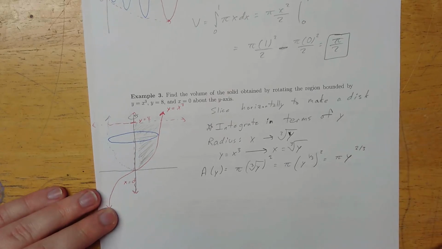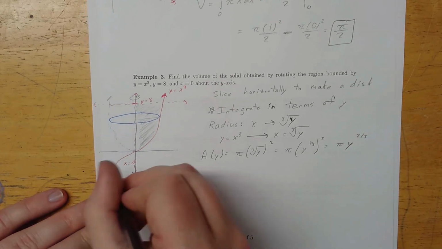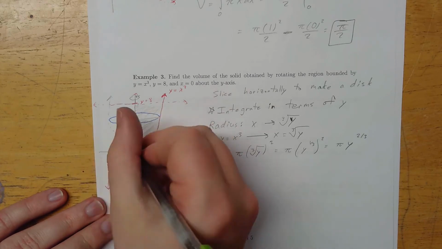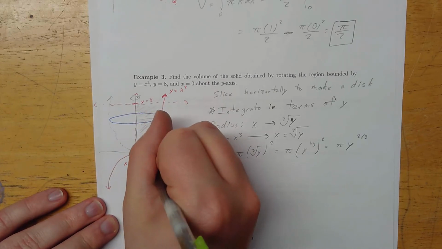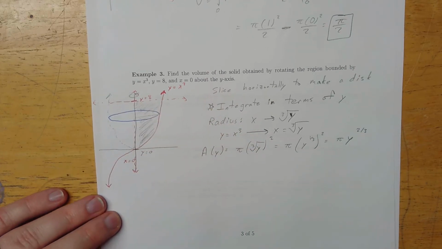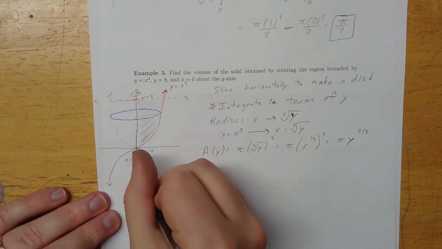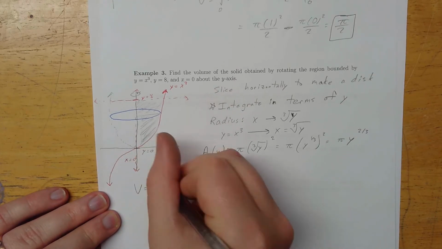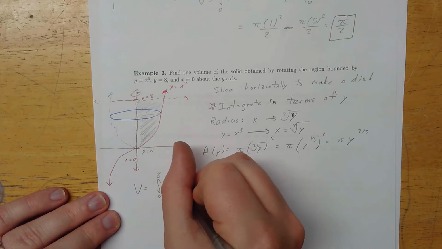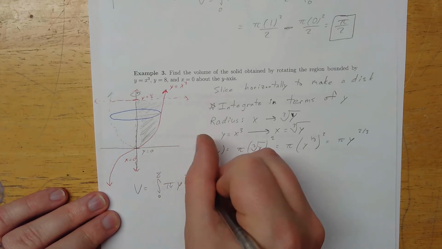2/3. Now when we go to find our volume, our low y value here is y equals 0, and our high y value is y equals 8. So our volume will be found by taking the integral from 0 to 8 of pi times y to the 2/3 dy.